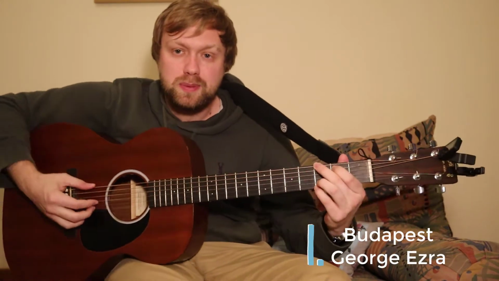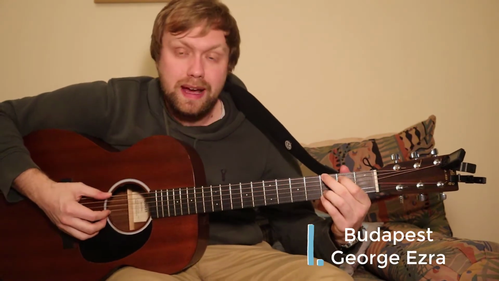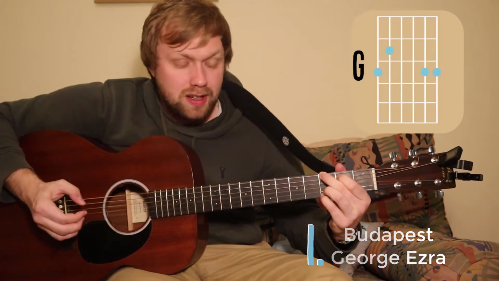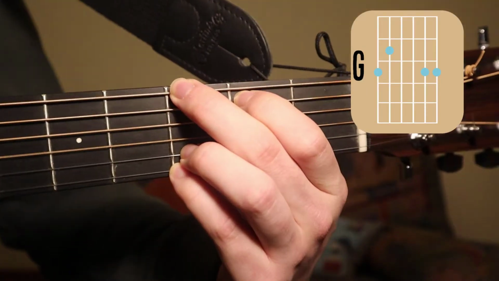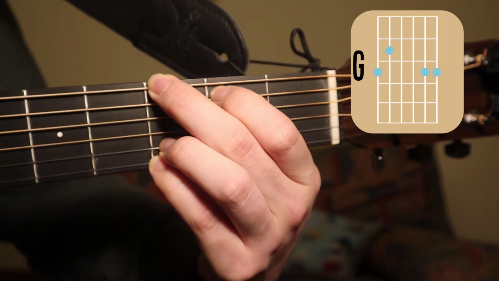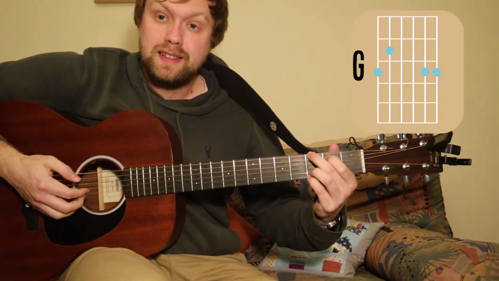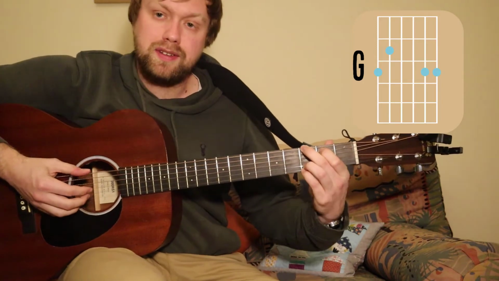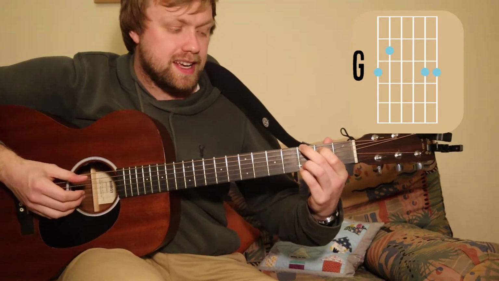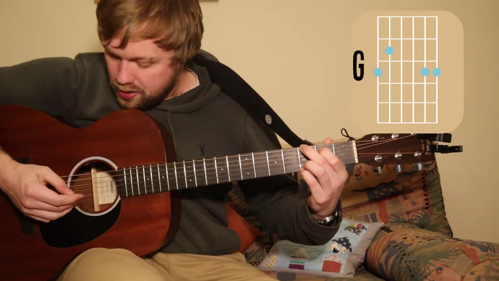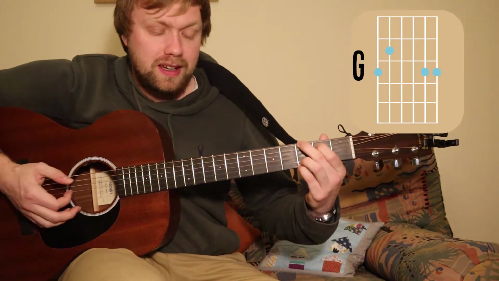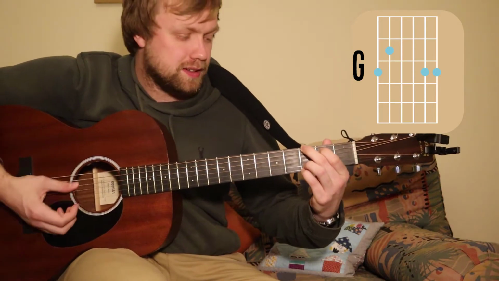Now Budapest goes between 3 chords. It's G major, where we put both our third and little finger on at the 3rd fret. We play all of the strings, and in terms of where our finger placement is, it's the 3rd fret on the bass E string, the 2nd fret on the A string, open D and G strings, and then the 3rd fret on the B and high E strings.